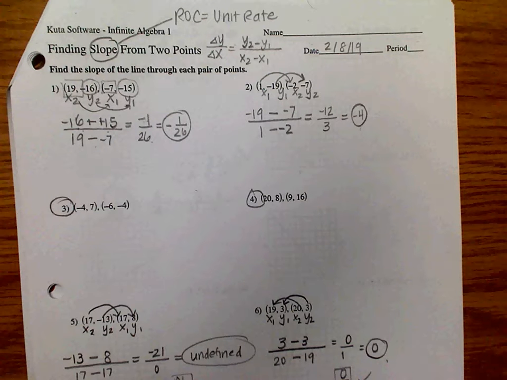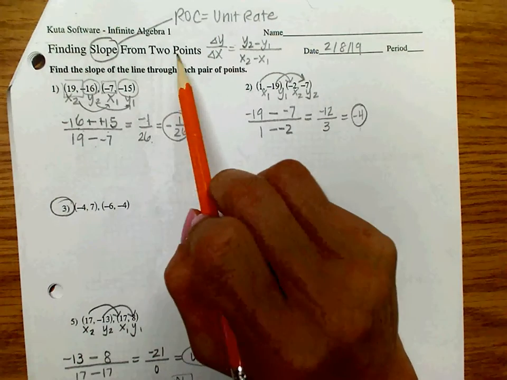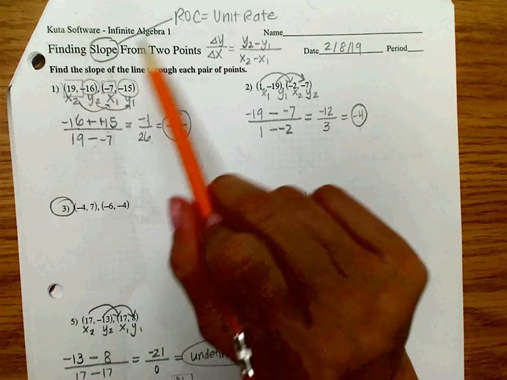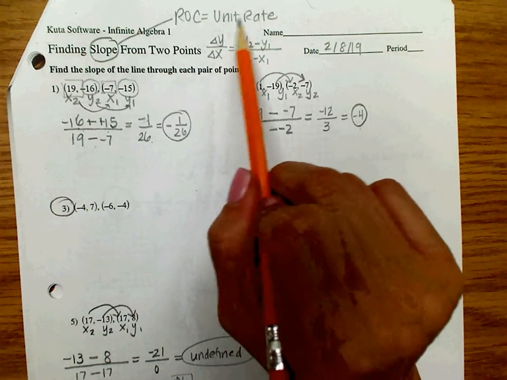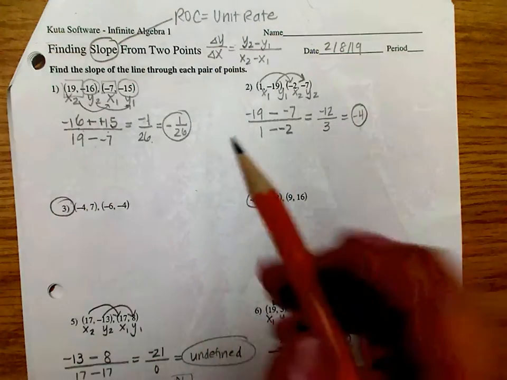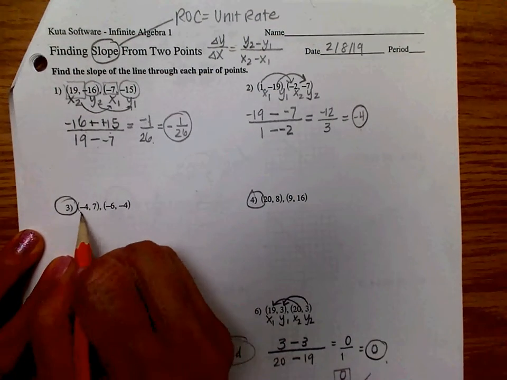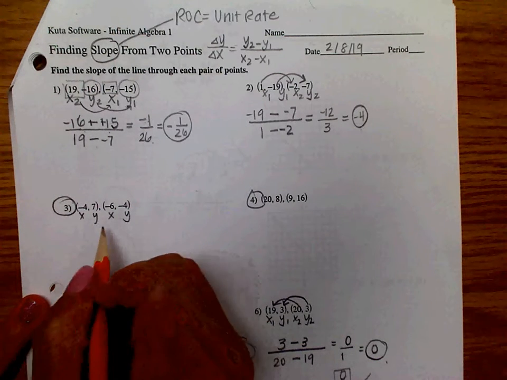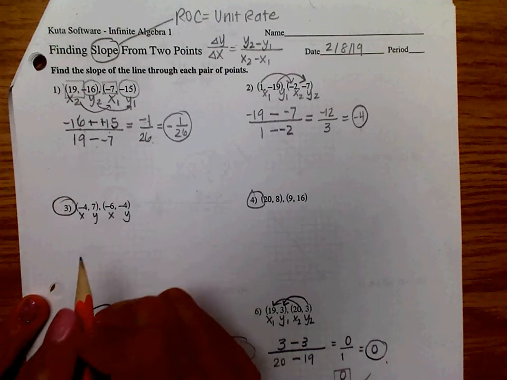So number 3. Basically, remember we have to find the slope from 2 points. We're finding the rate of change, and also the unit rate, and this is the formula we've been using: the change in y over change in x. So I'm going to go ahead and label my x and y. Now again, anytime during this video, I strongly suggest that you do it on your own.